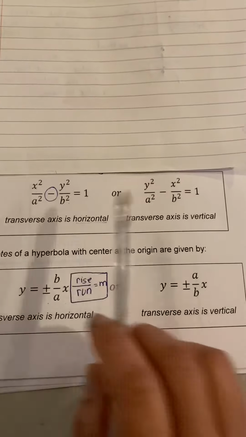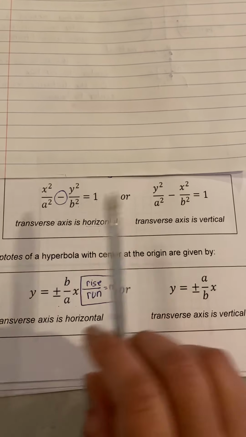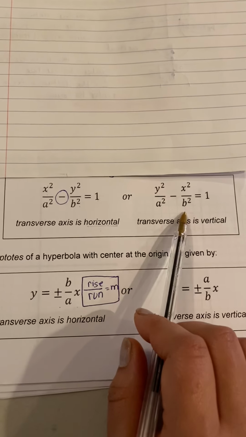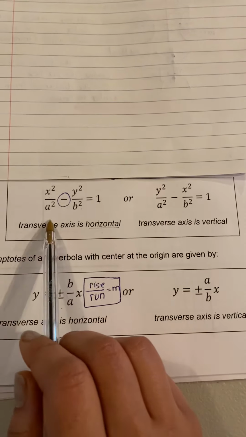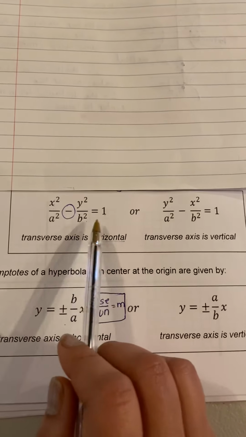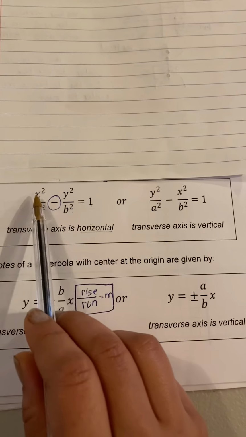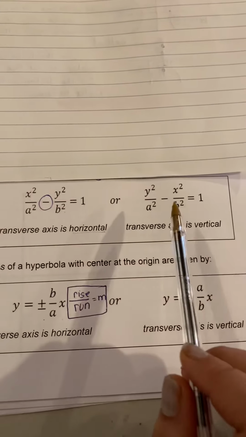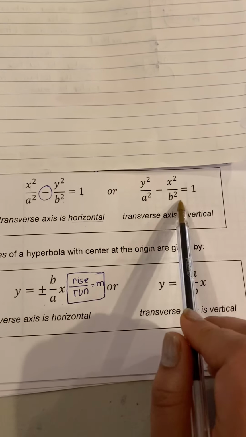There are two equations of your hyperbola. One is for the horizontal hyperbola and the other one is for the vertical hyperbola. First of all, let me read out the first equation. It's x squared over a squared minus y squared over b squared equals 1. So here, x squared is first. In the other equation, you see y squared over a squared minus x squared over b squared equals 1.